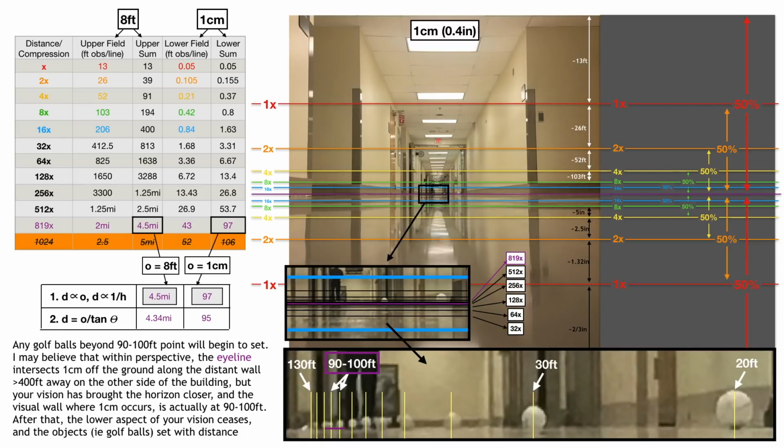So what this means is that any golf balls beyond 90 to 100 feet, or roughly 95 feet, will begin to set within vision. Okay, they are now within this horizon gap between the ceiling and the floor. And I may believe that within perspective, the eye line intersects 1 centimeter off the ground along that distant wall more than 400 feet away.